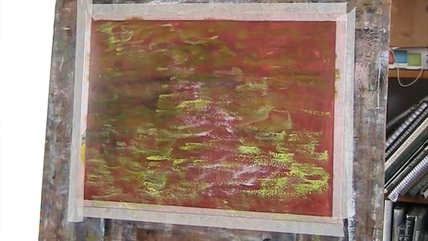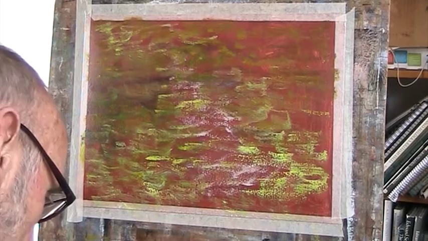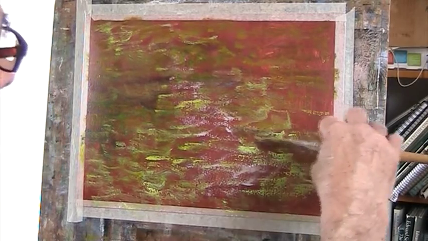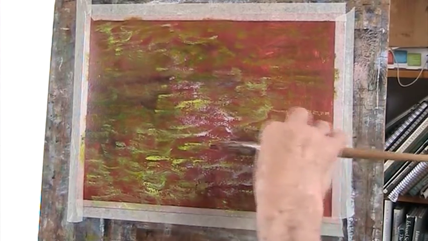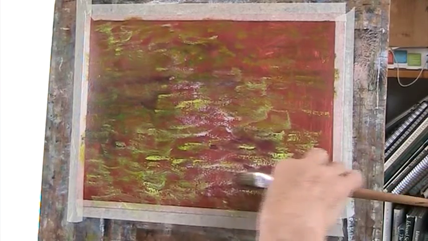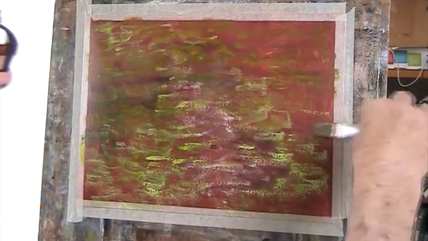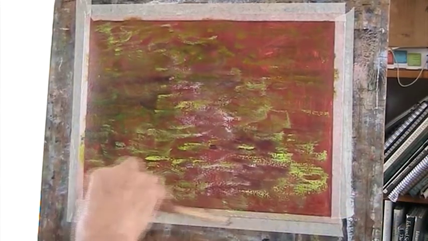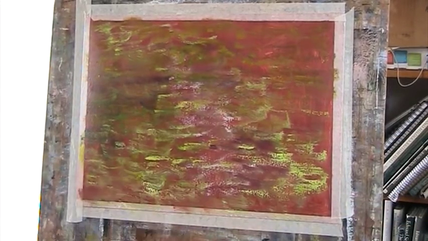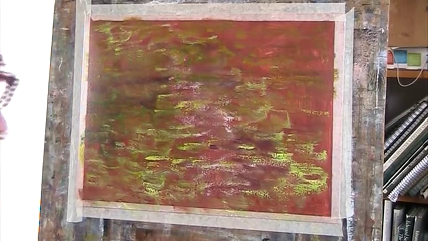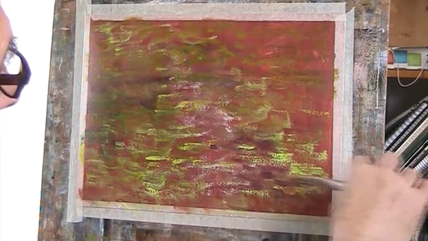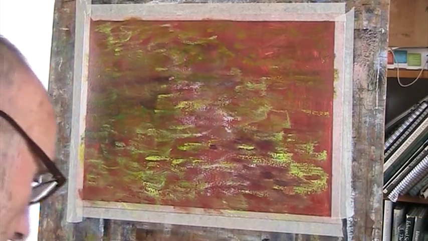Right, so we want some reds in there now, some darker reds, so a bit of blue in, so give it a bit of shadow to the banks of this stream, a bit of reflection. The shadow.